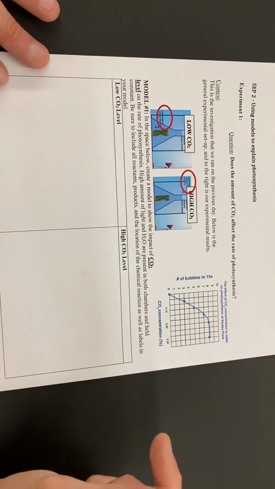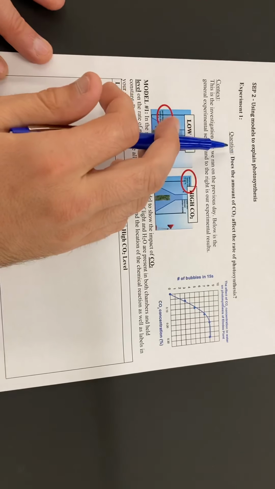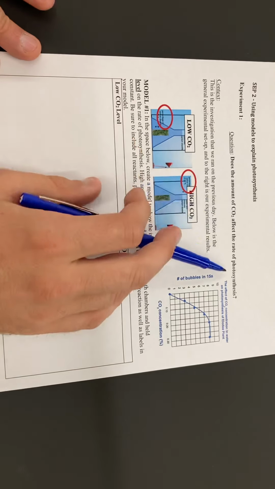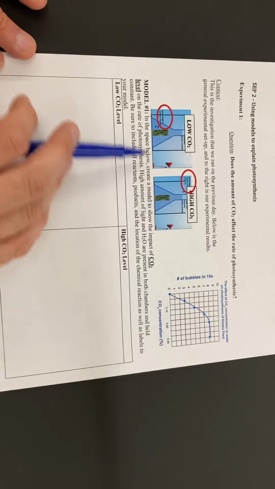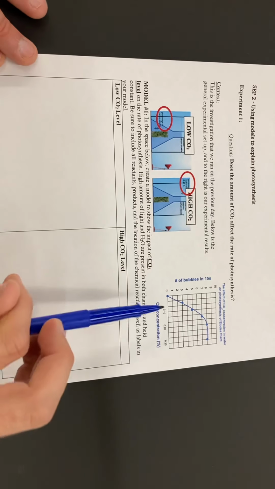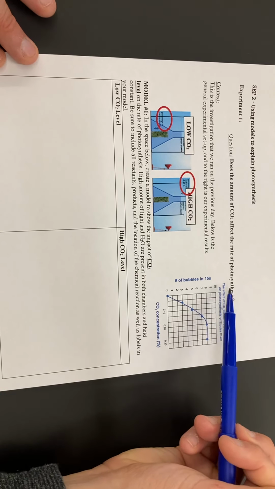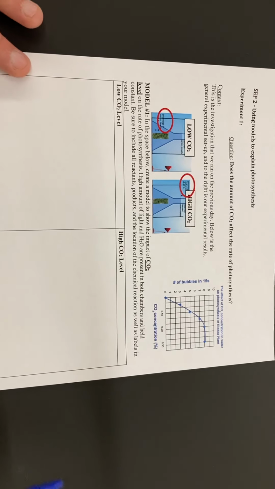Hello everyone, in this video I'm going to be looking at page 3 of our Intro to Models and Explanation packet. Alright, so here for experiment 1 our question is, does CO2 affect the rate of photosynthesis? Some of you did this in our LODIA lab where you actually tested it. Alright, by the way, here are the results: as CO2 increases, the number of bubbles increased. Alright, so it looks like there was more photosynthesis happening.